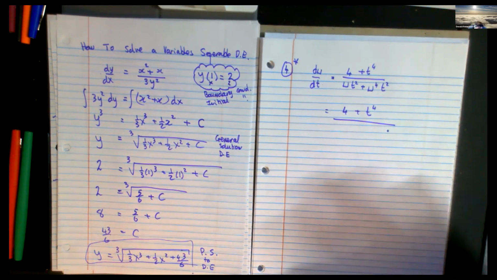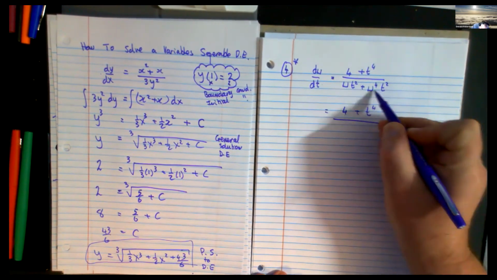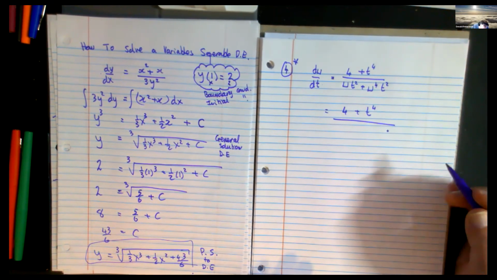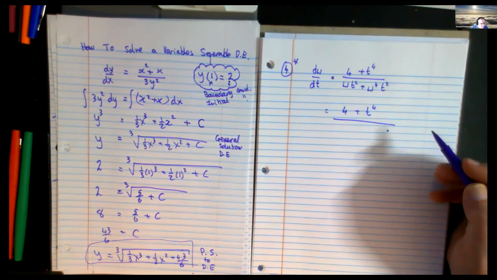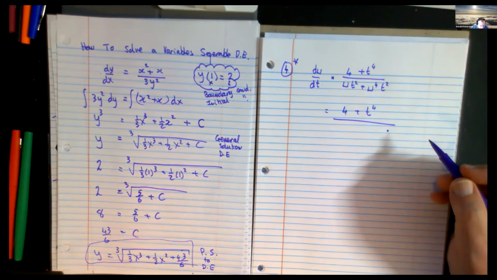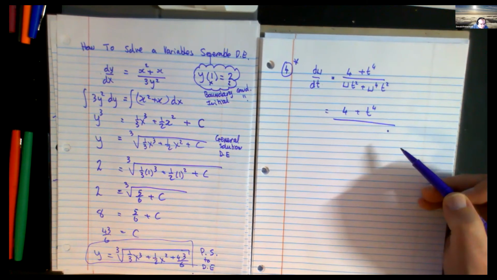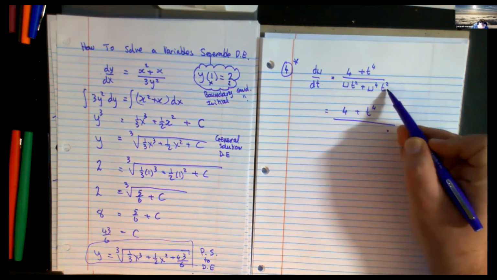Every question in this section is variable separable. Is there anything algebraically you can do with the bottom? Is there anything style points that you might want to do? You don't see anything here that can be factored out, for instance.